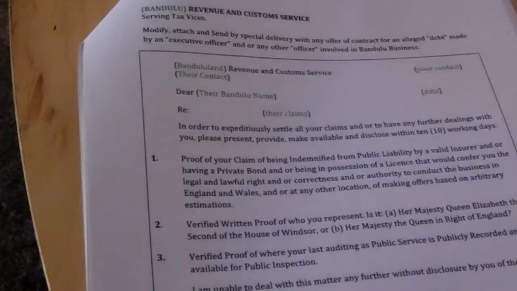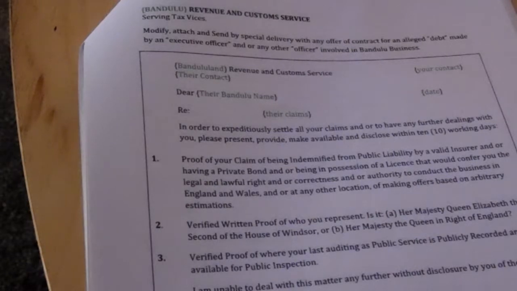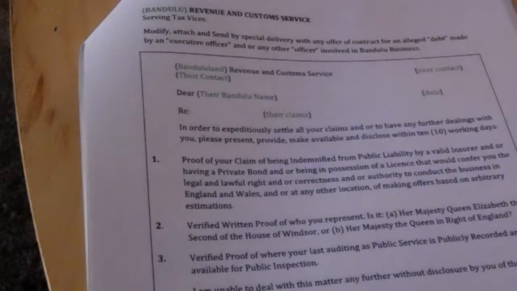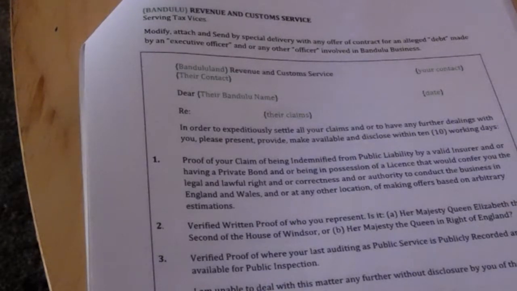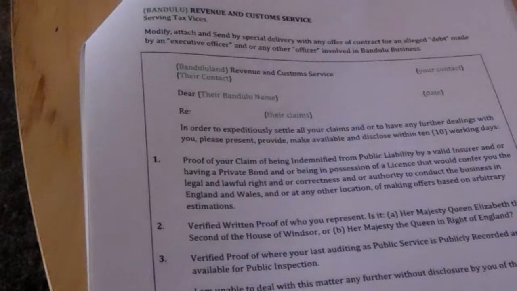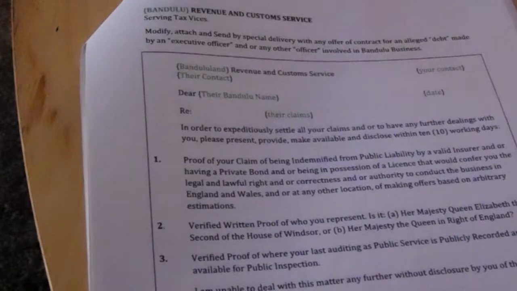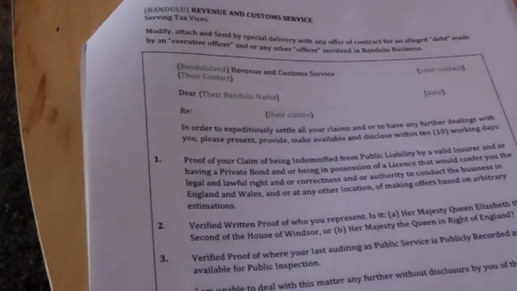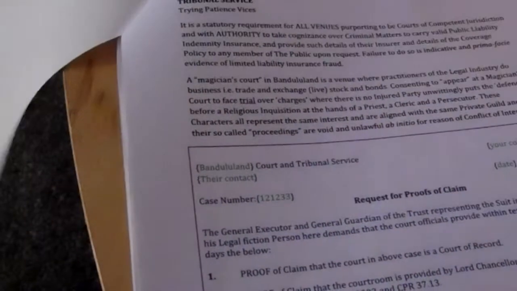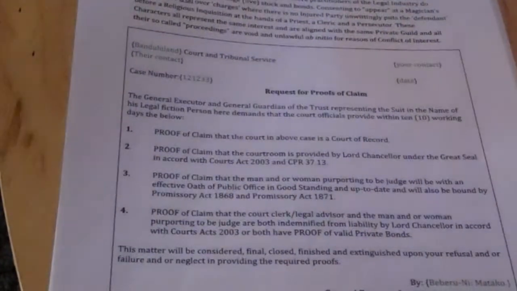And then three, where we may inspect their auditing. It's a public company, presumably, so they should be filing their annual auditing with the company's house or any other body. So we should be able to see the books somewhere. All right. So those three. As soon as we receive those three, we'll be able to deal with the issues. However, I am unable to deal with this matter any further without disclosure by you of the above. So that takes care of that business. As soon as you receive the documentation, the requisite documentation, you may carry on and perform of their direction.